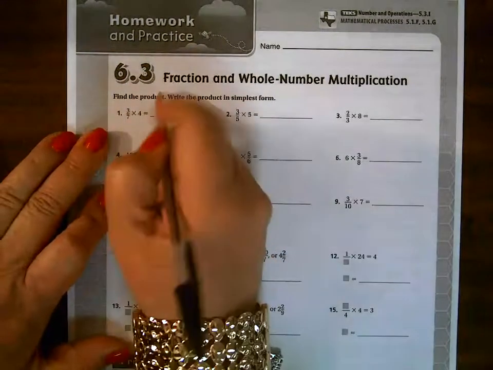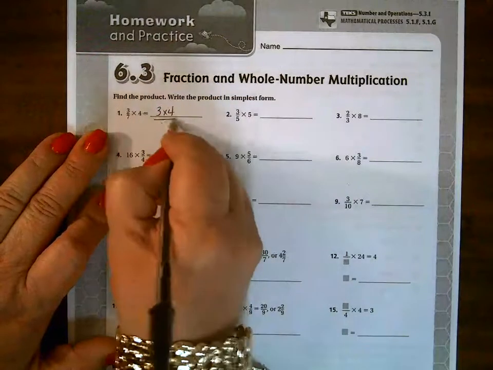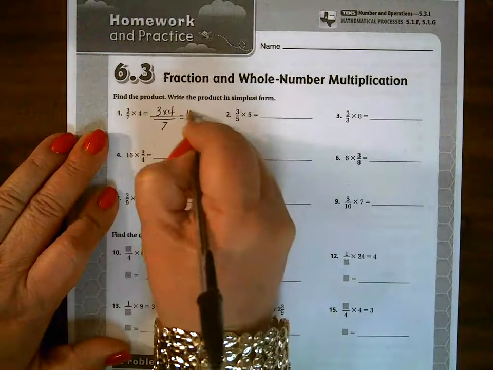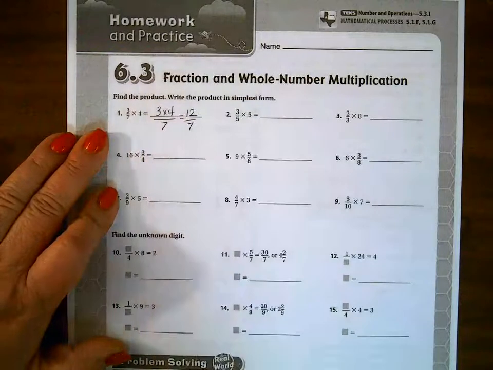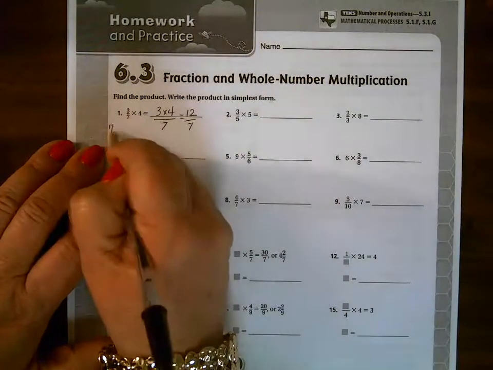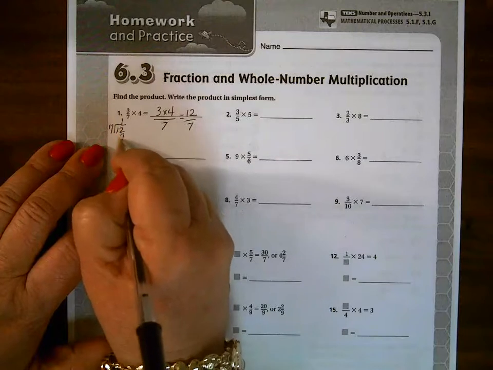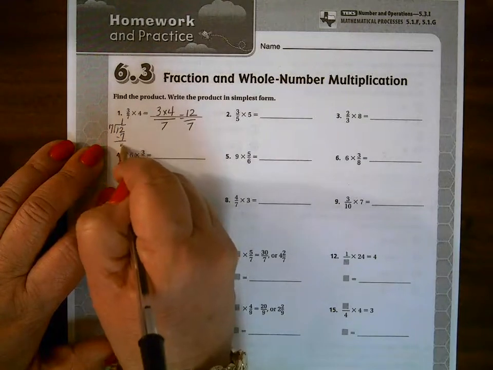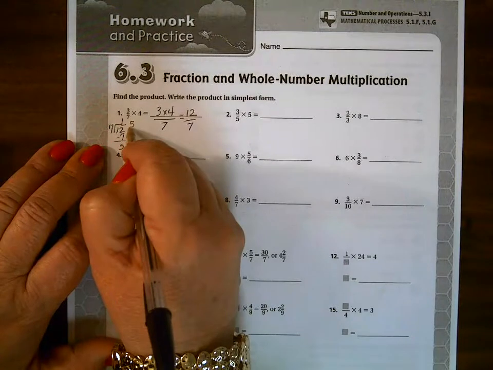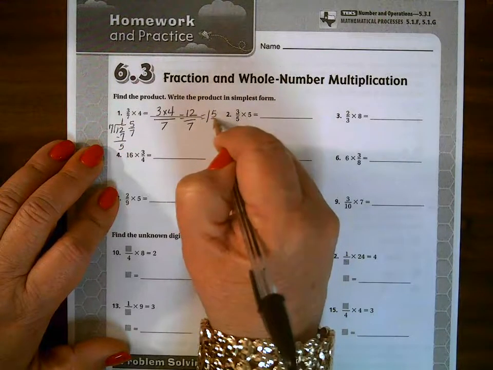We were saying that we were going to show 3 times 4 because we're going to multiply our denominators over 7. That equals 12 sevenths. You can do one of two things on simplifying. You can divide. 7 goes into 12 one time, and I can subtract that out. I'm left with 5 sevenths. So it'll equal 1 and 5 sevenths.